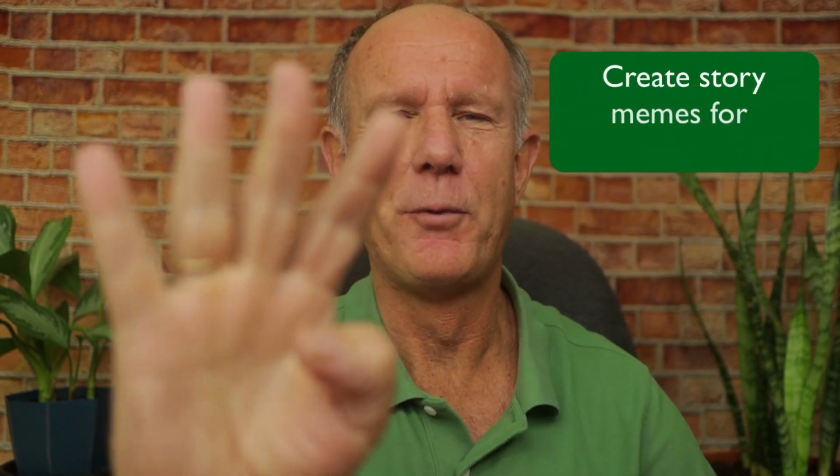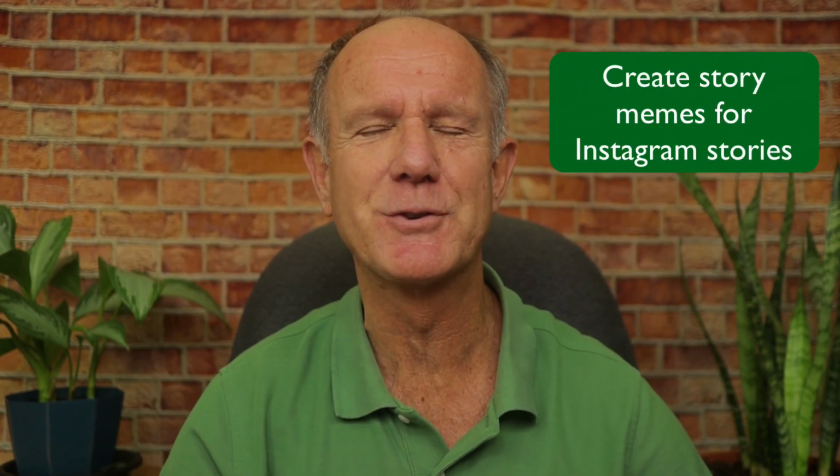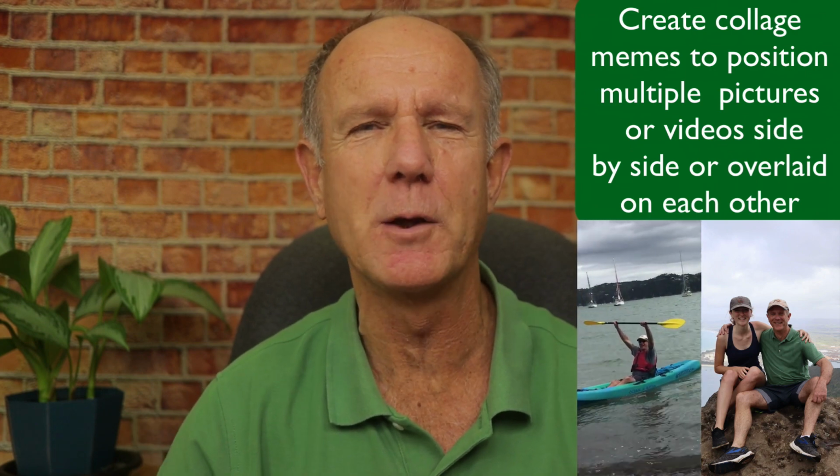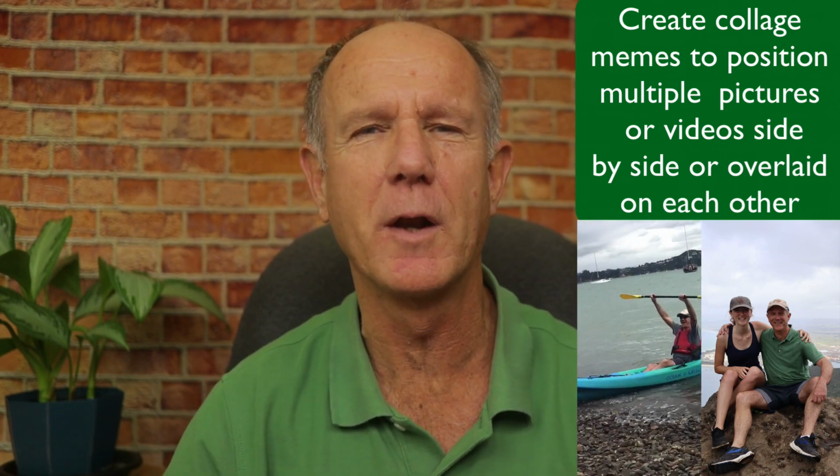Number 4, you can create story memes for Instagram stories. Number 5, create collage memes to position multiple pictures or videos side by side or overlaid on each other.